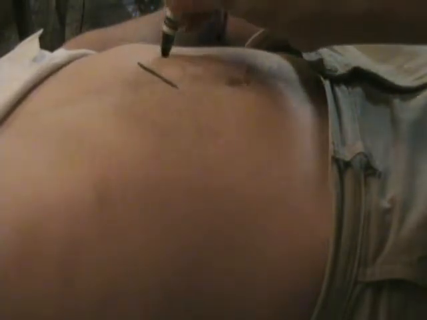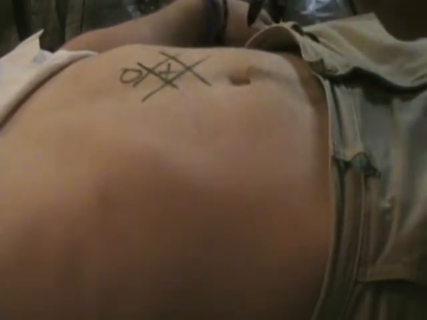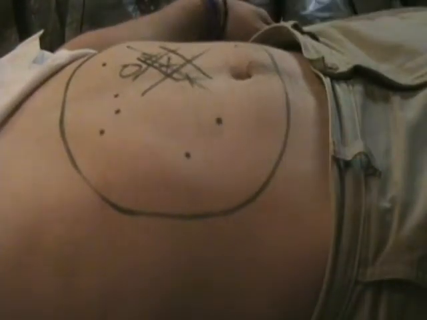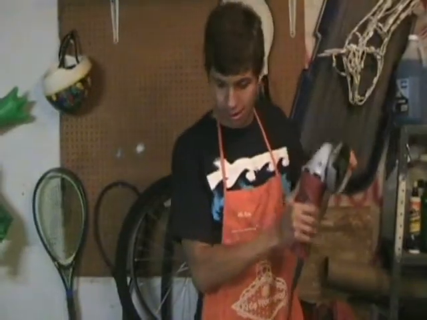Now, we will make the marking for the incisions. X O. X O straight class. Man, I'm very lonely. Anyway, it's gonna be somewhere around here where I make the incisions. I don't know, I'll guess when we get there.